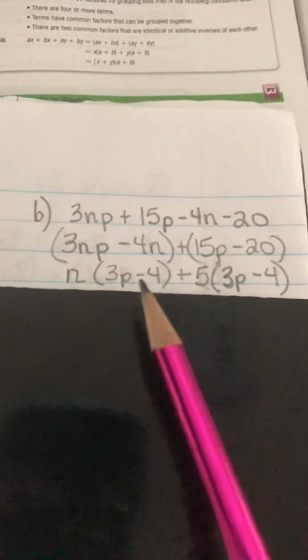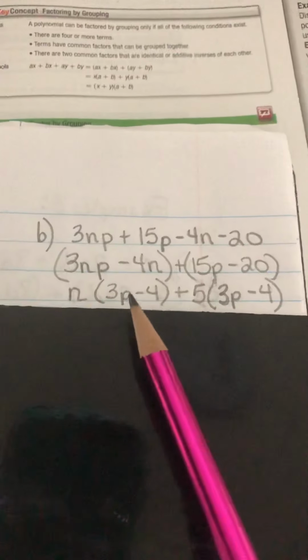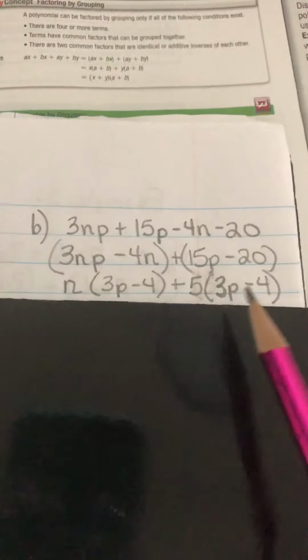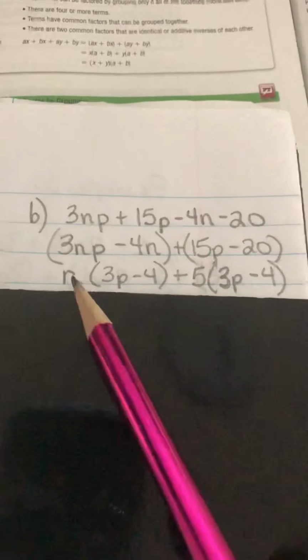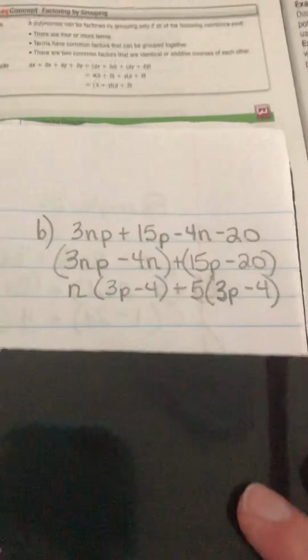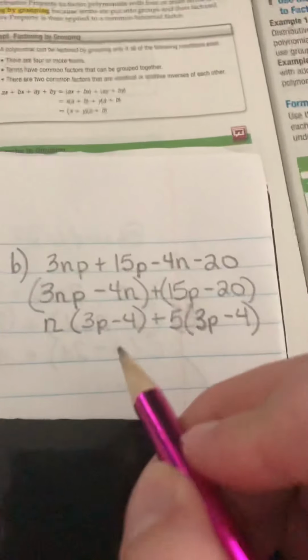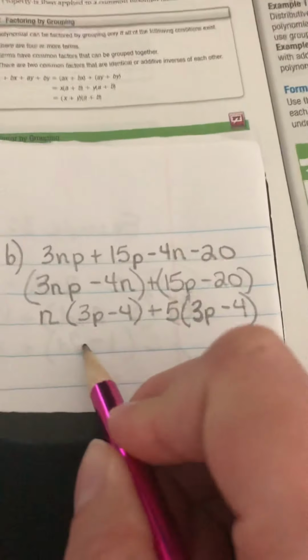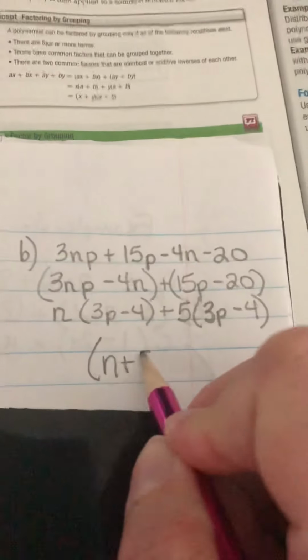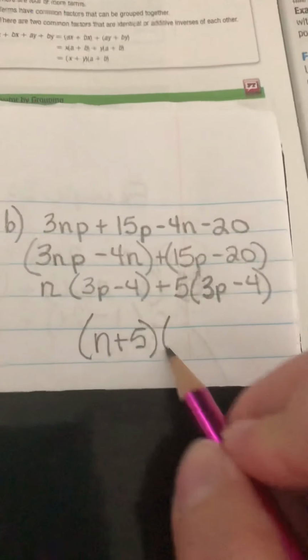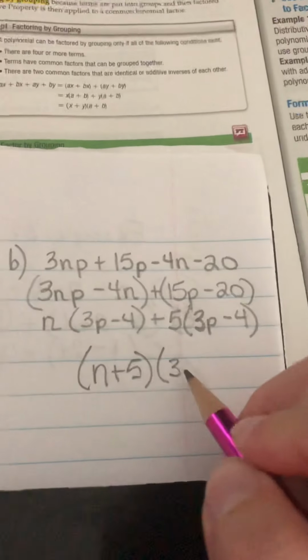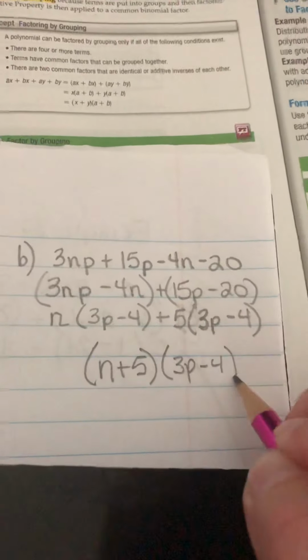Then look, they both share 3p minus 4. So that's the greatest common factor that we factored out of n and 5. So putting that all together, we could have n plus 5 as one of the binomials, and then the one that they shared was 3p minus 4.